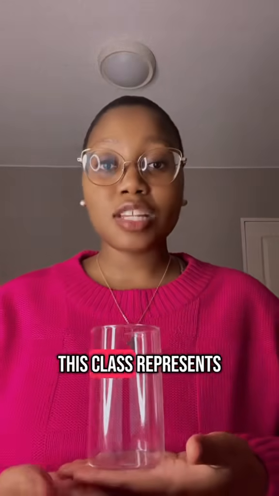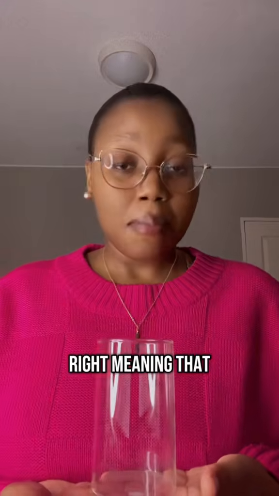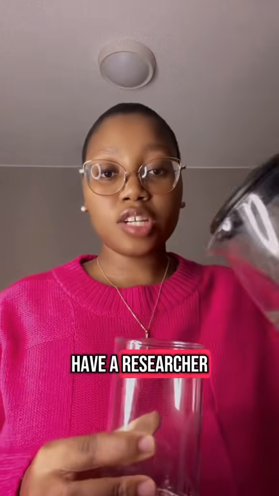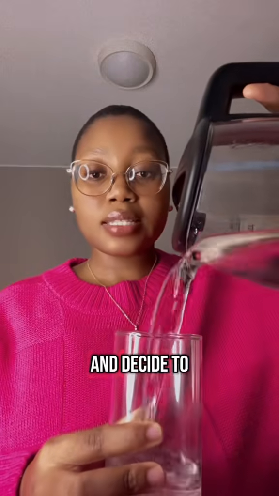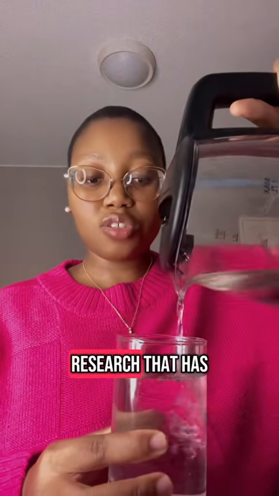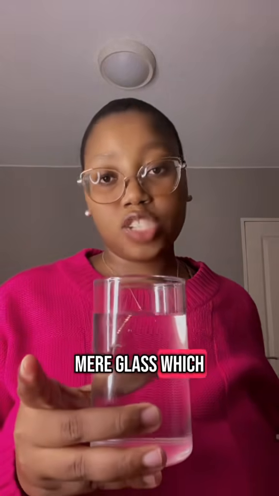So for example, this glass represents a phenomenon or a concept that has not yet been explored, meaning that there's no research about this particular thing. Then a researcher will come and decide to add what? Decide to add water in the cup, meaning that at least now we have a pioneering research that has been developed. Now we have a glass of water, no longer just a mere glass, which is empty.